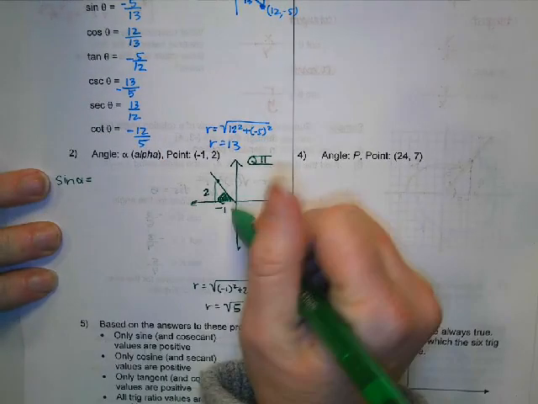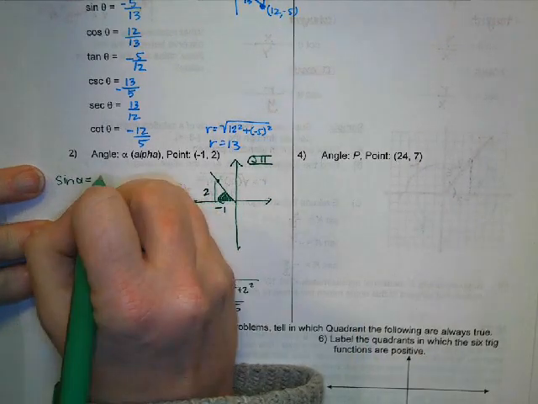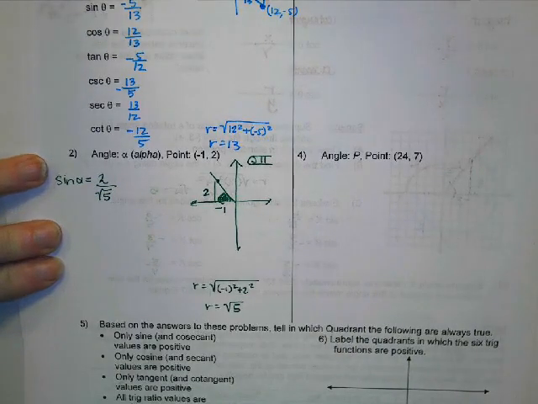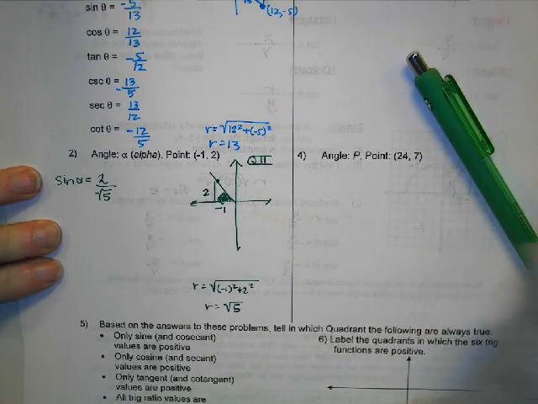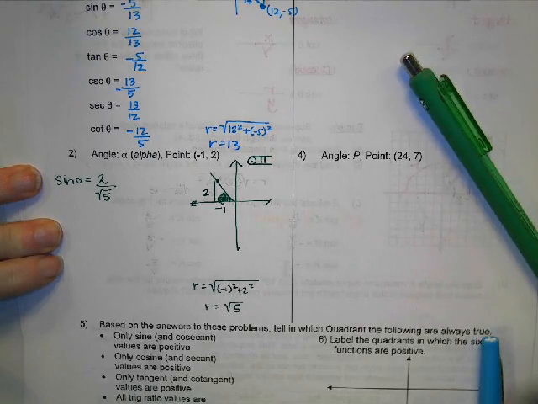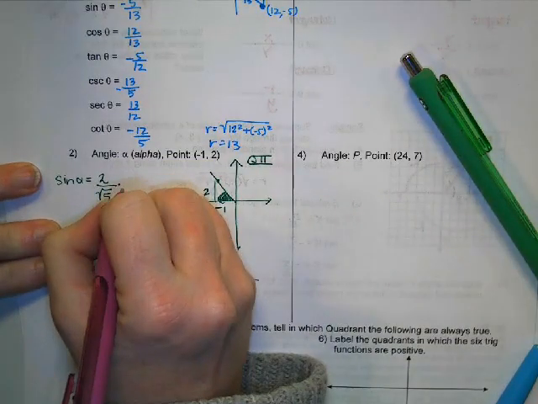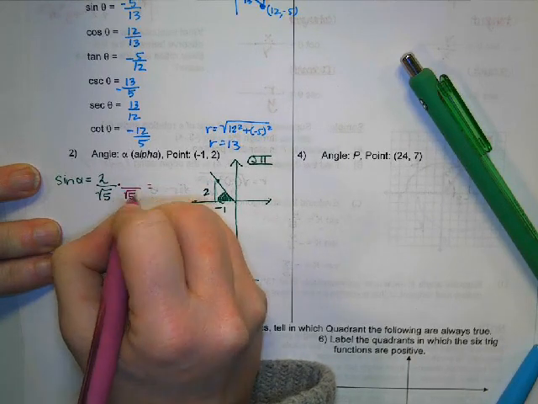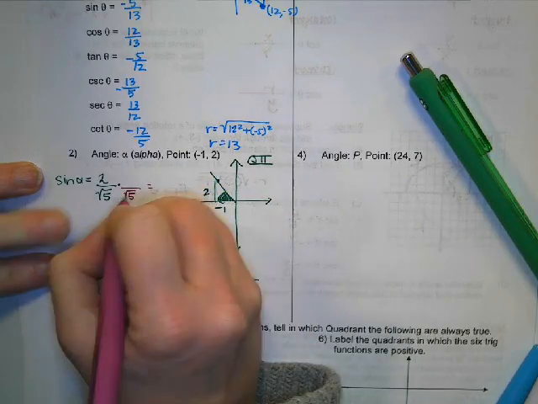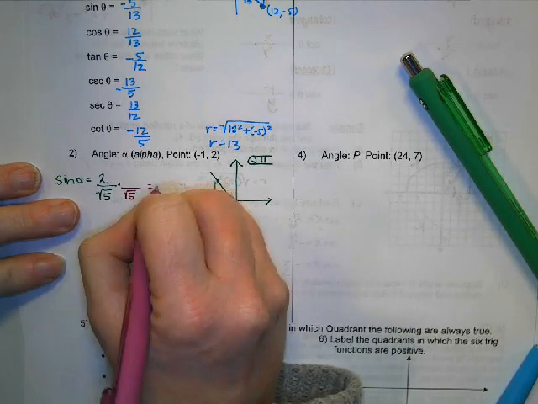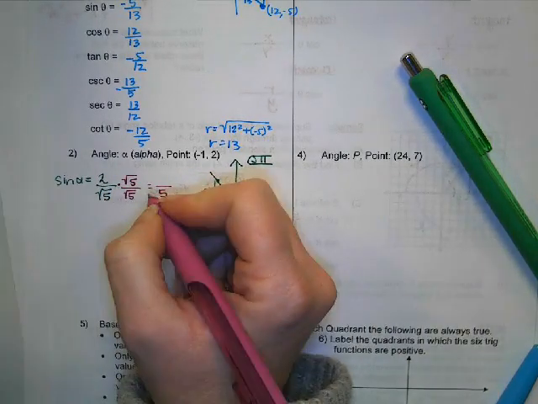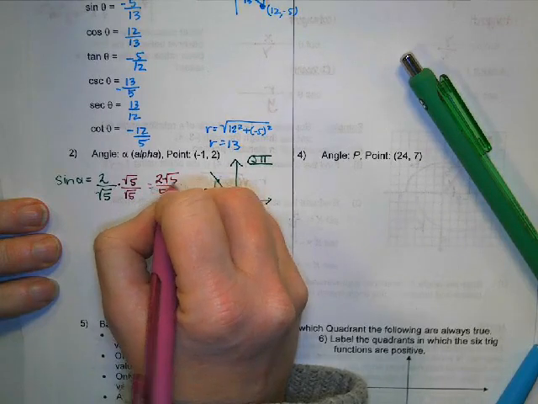Sine of alpha is going to be y over r. My y value is 2. My r is square root 5. Now, that's the correct answer. It's just not in correct form. You can't leave a radical in the denominator. So remember, you have to rationalize that. You're going to multiply both the top and the bottom by the square root. And if I multiply the bottom, square root of 5 times square root of 5 would be square root of 25, which is 5. Or multiplying a radical by itself cancels the radical sign and leaves just the number. But if you multiply the bottom by square root of 5, you also have to multiply the top by square root of 5. So I get 2 square root of 5.